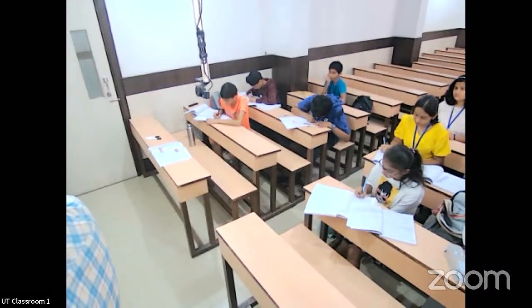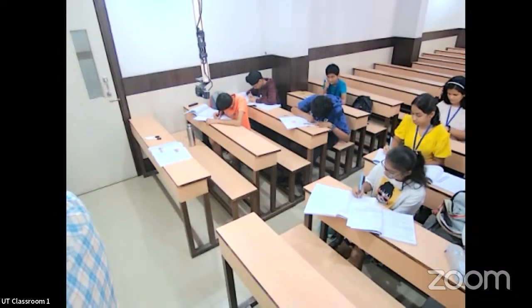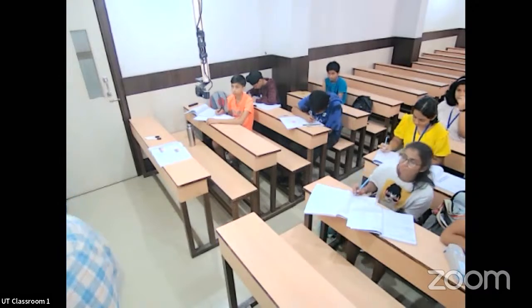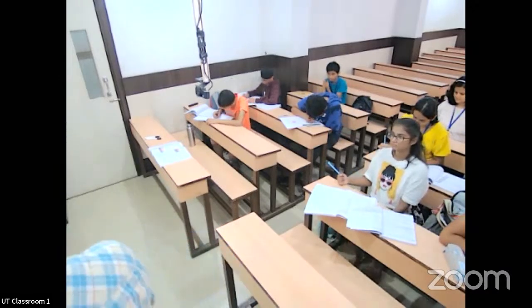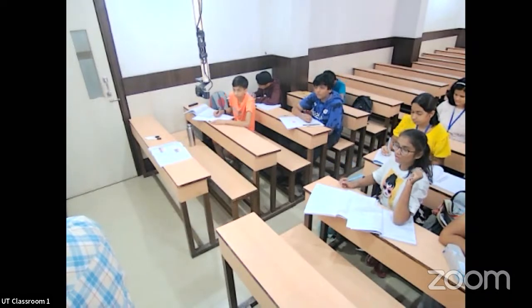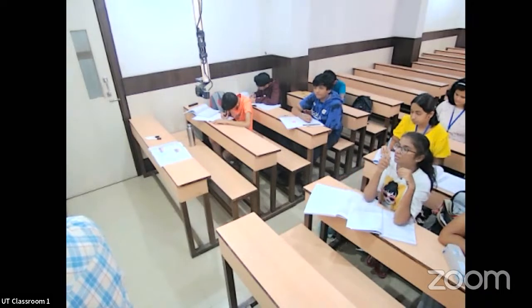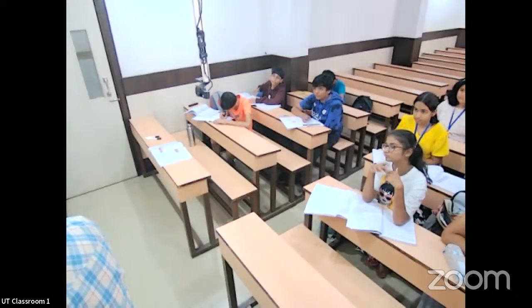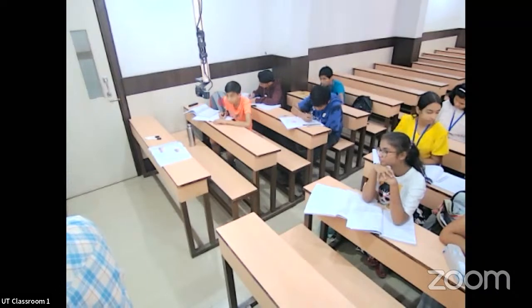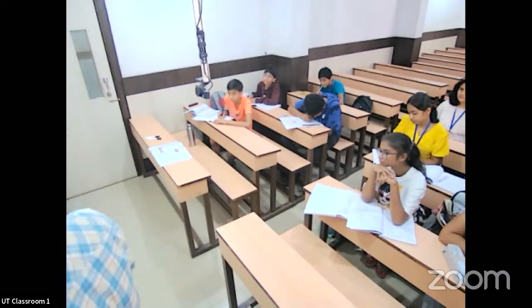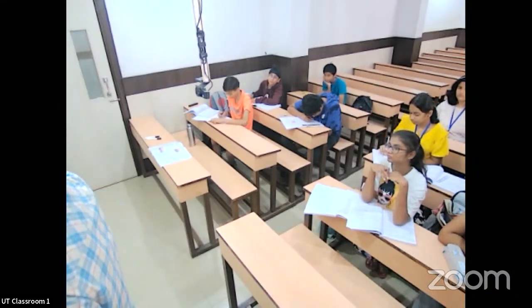What is the base? AE or BD? BD is how much? 2 seconds. What is the area of the triangle? Half base, half BD into height CD. 1 by 2 into BD is 2, CD is 20. And plus, what is the area of the rectangle? So how much is this part, DE?